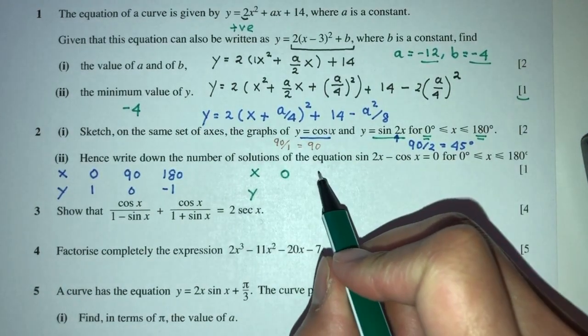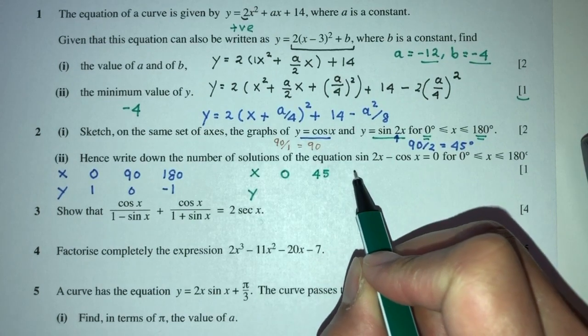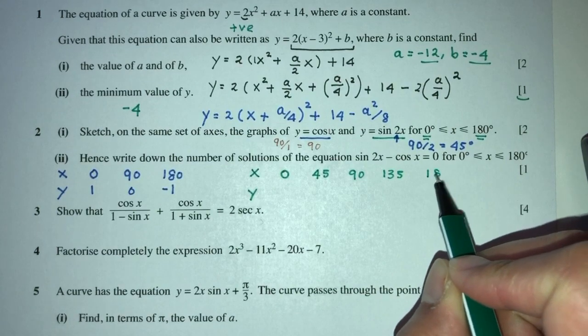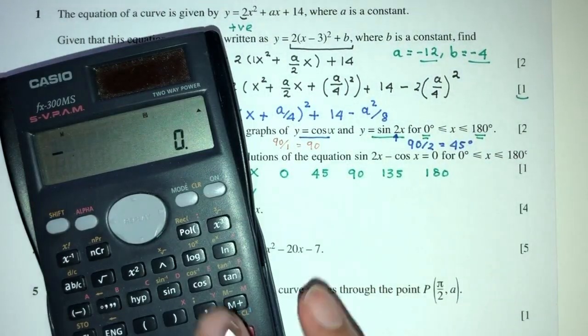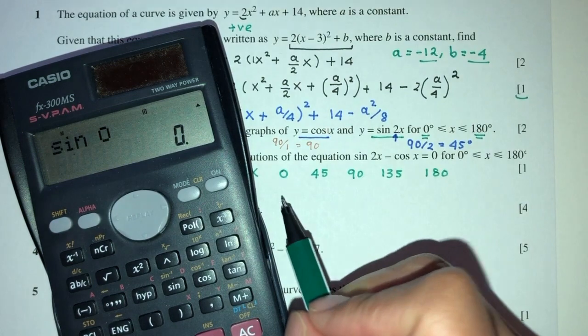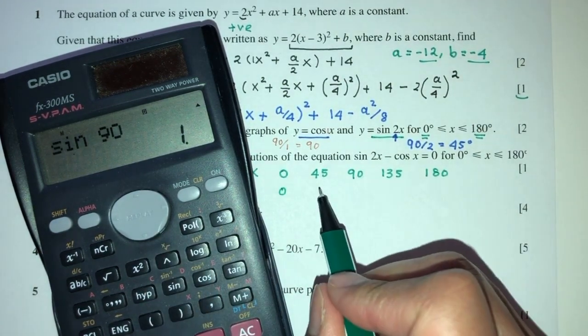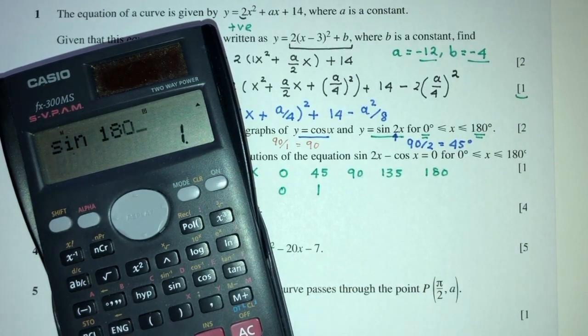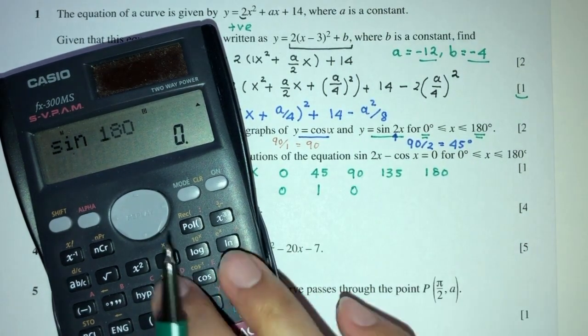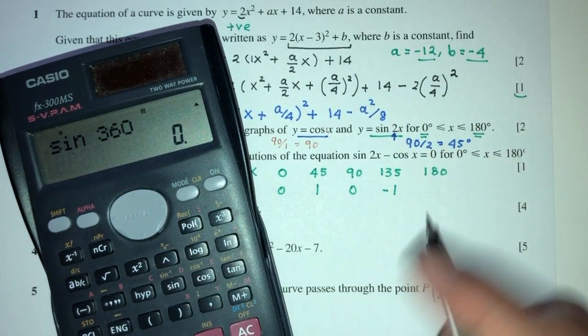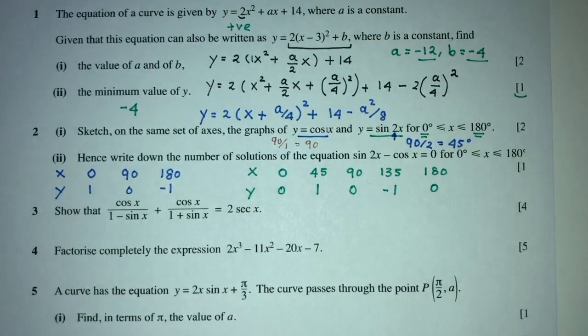So I'll have 45, 90, 135, and then 180. So you have sine of 0, that will be 0. Sine of 2 times 45, that will be sine of 90, that will be 1. Sine of 180, that will be 0. Sine of 270, that will be -1. Sine of 360, that will be 0. As you can see, we have the values for both curves that we need to draw.